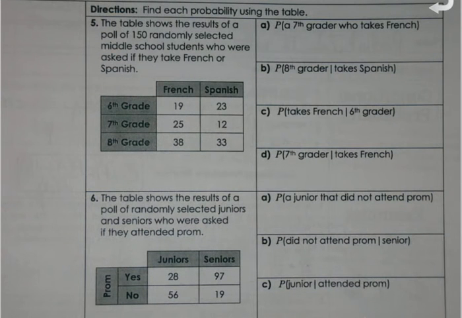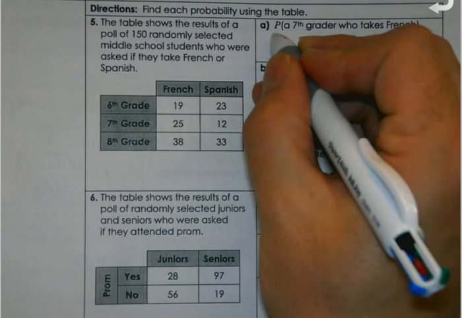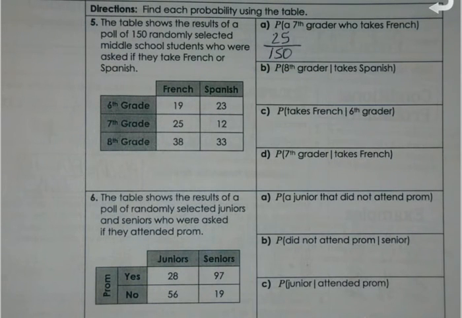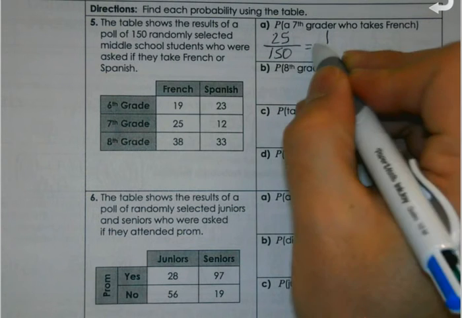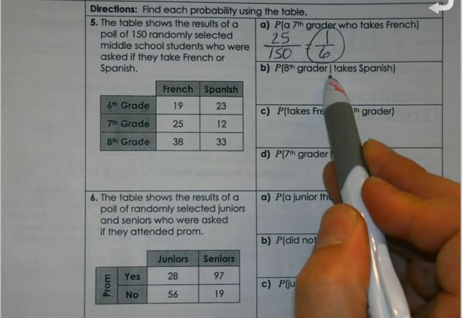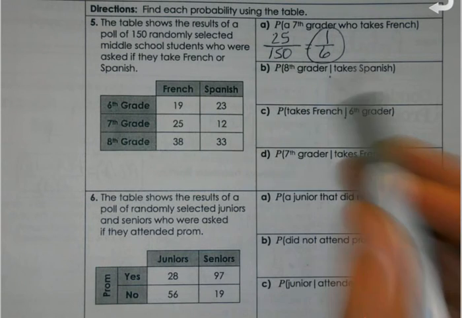If we get comfortably through 5, we might go down to the frequencies at the bottom and then just be done. Okay. The table shows the results of 150 randomly selected middle school students who were asked if they take French or Spanish. Notice straight up probability on the first one. Probability of a 7th grader taking French. It tells you right there. 25 out of the 150 students. And you're like, well, how do I know there's not a second part? Because there's not that slash there like there is maybe in letter B. That's when I have to start thinking.